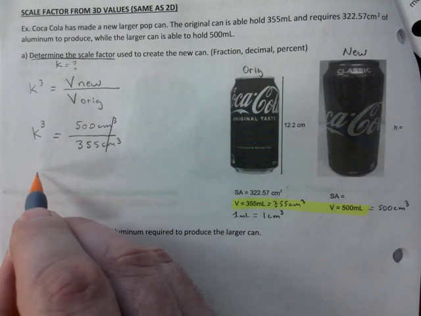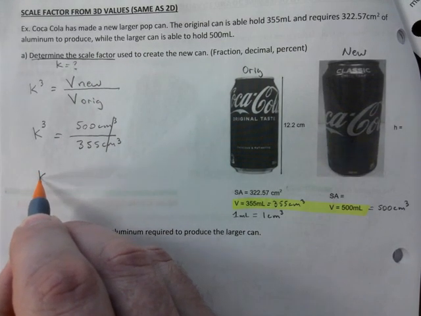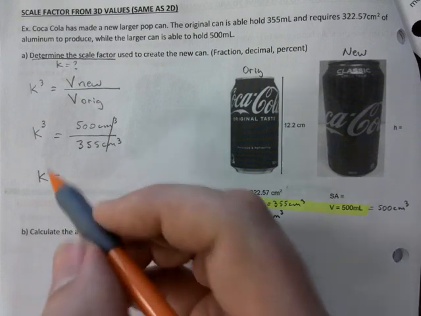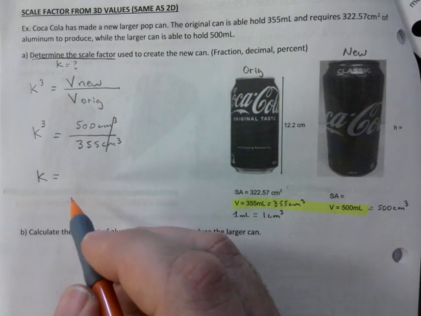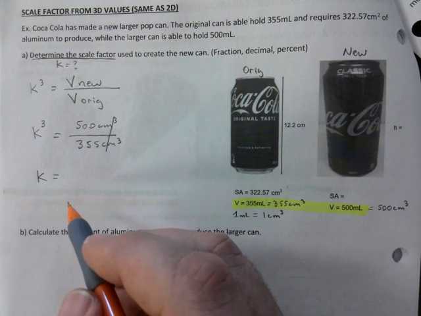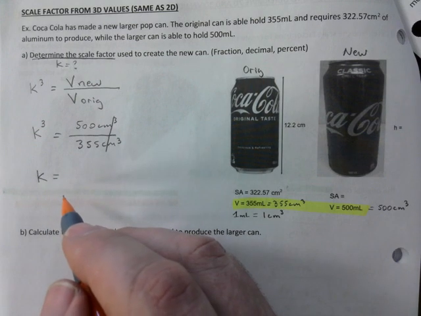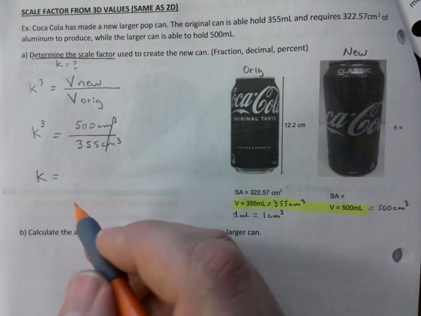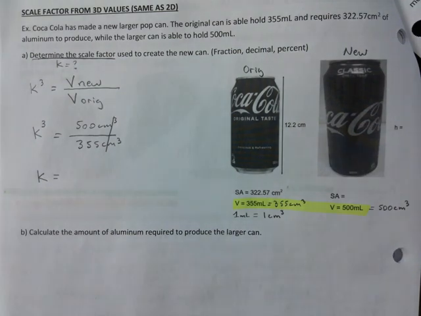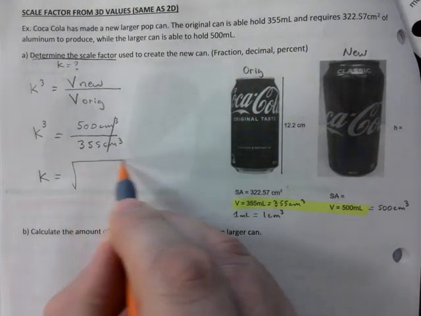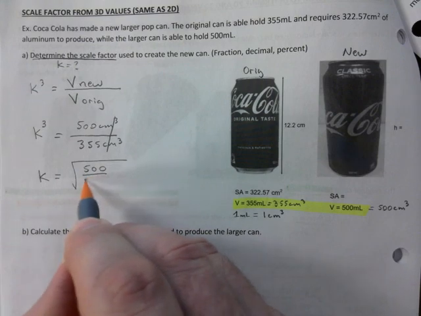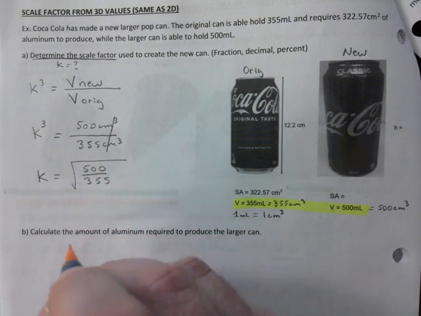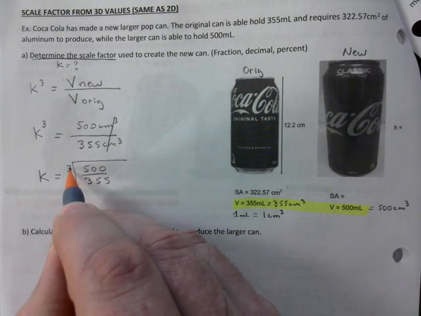And watch this. To get K all on its own, what do you need to do to the other side? Not square root, cube root. Cube root. Remember doing that in IPR? You had to do that. You had to break down the number, right? And find perfect cubes or perfect squares, right? What is he talking about? I forgot all about it. Anyways, don't worry about it. Cube root. Make sure you put that 3 there.